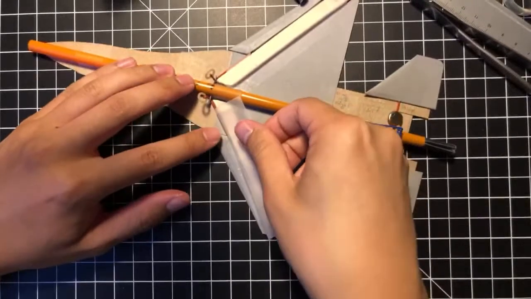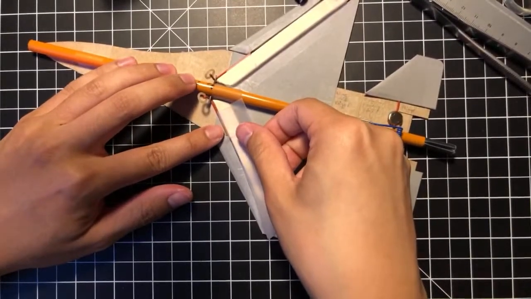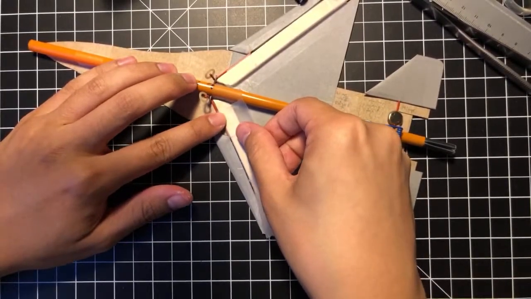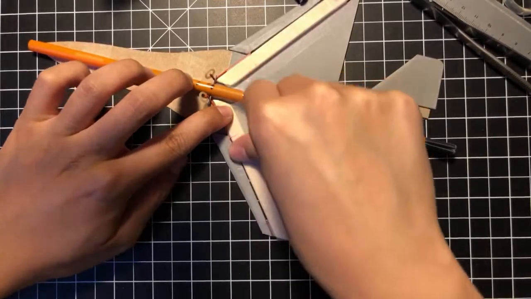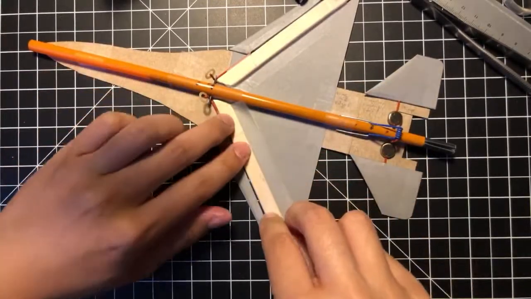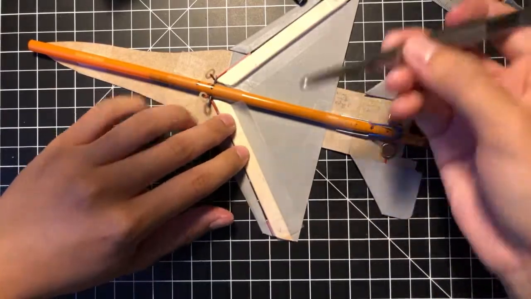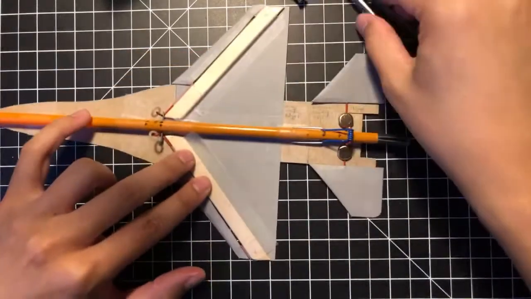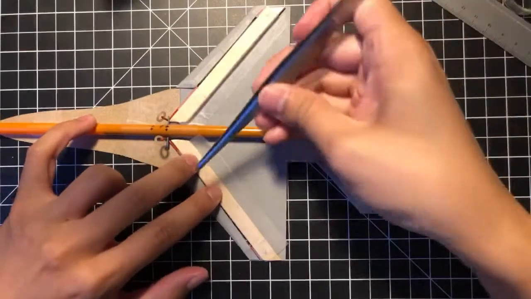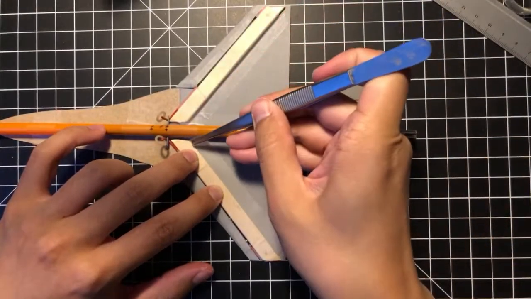Ow, that was my head. All right, half on, half off. Right. Pretty good. Finally finishing off this mechanism.